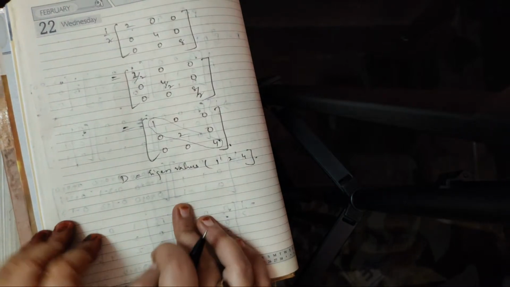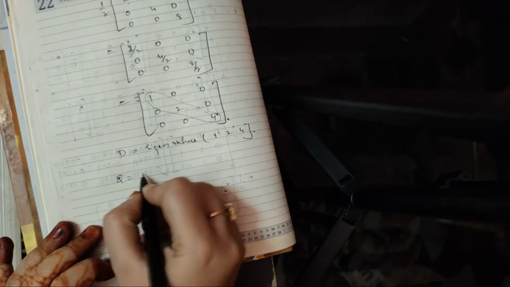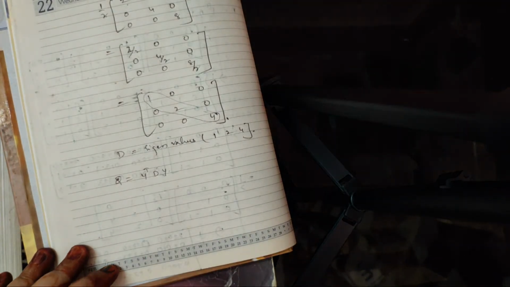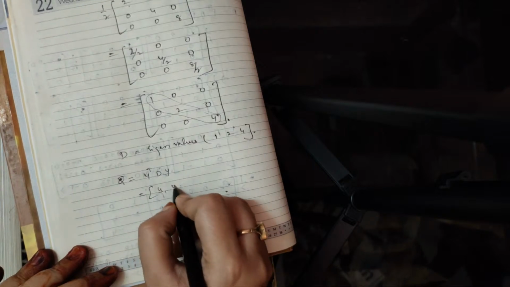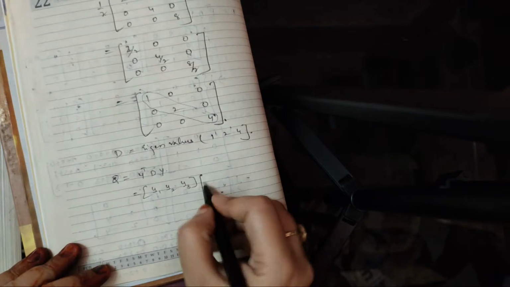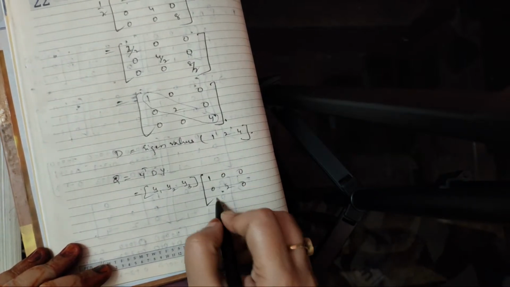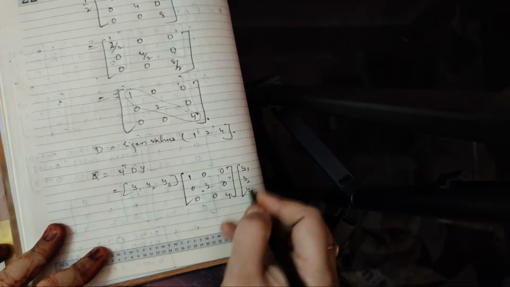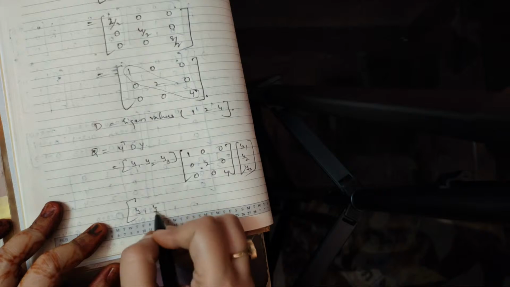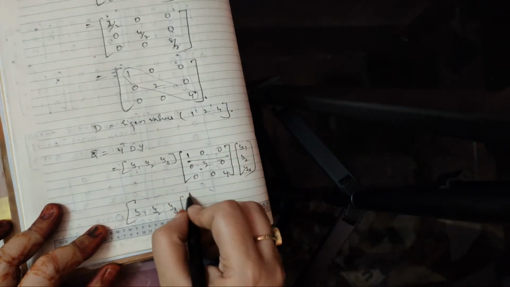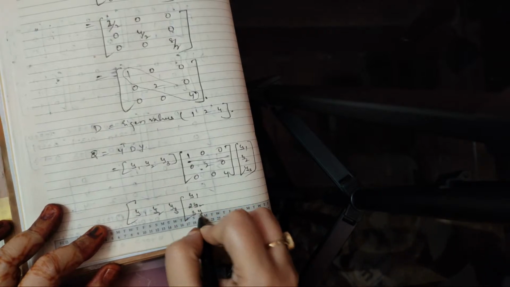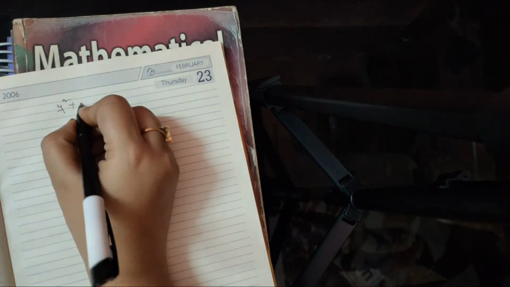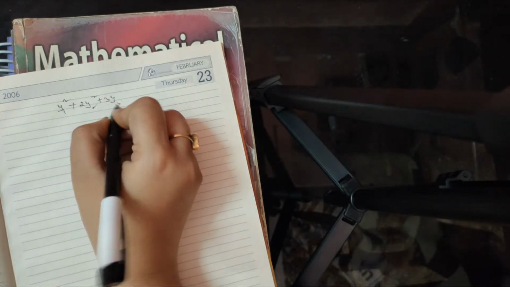diagonalization. This is known as the orthogonal diagonalization, where quadratic form is equals to y transpose D into y, where y is equals to y1, y2, y3. Y transpose is equals to y1, y2, y3. Then D is equals to 1, 0, 0, 0, 2, 0, 0, 0, 4. Then here it is equals to y1, y2, y3, rows into columns, y1, 2y2, 3y3, which is equals to y1 square plus 2y2 square plus 3y3 square.